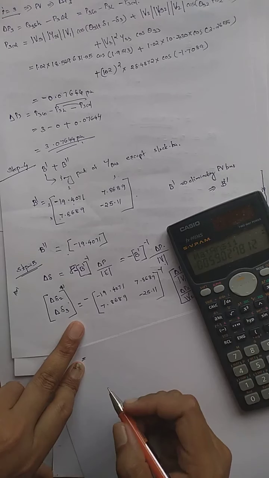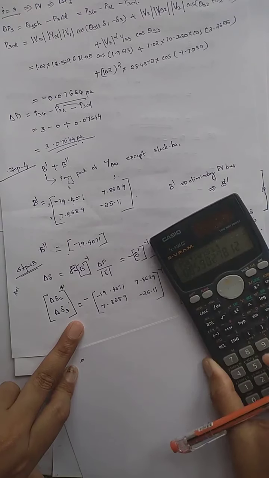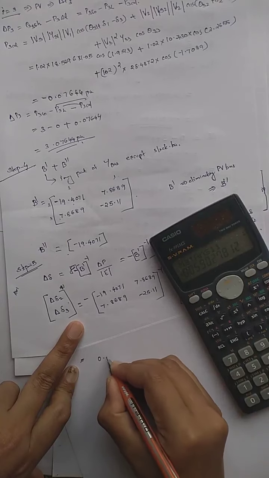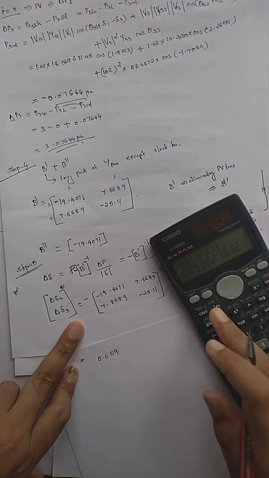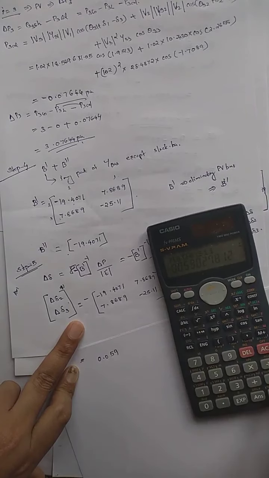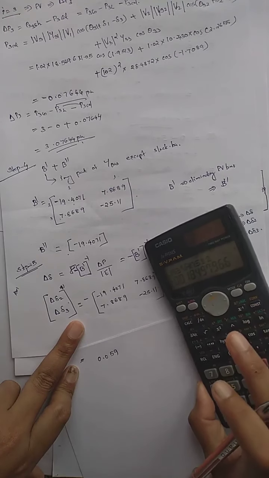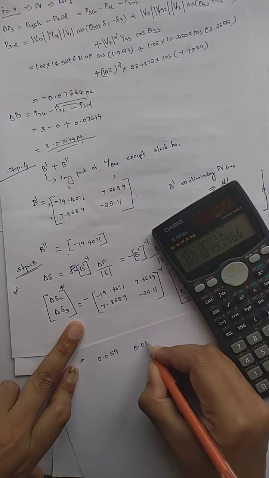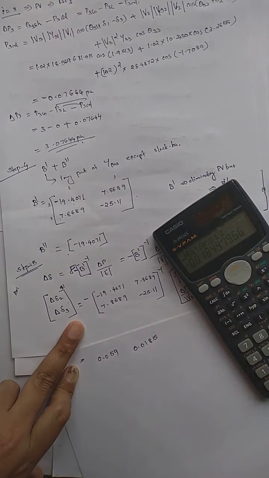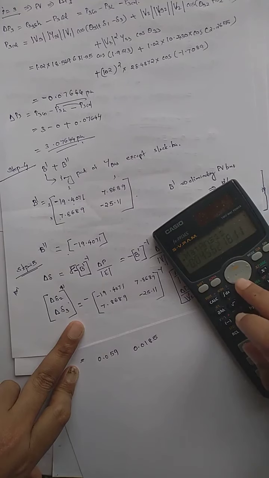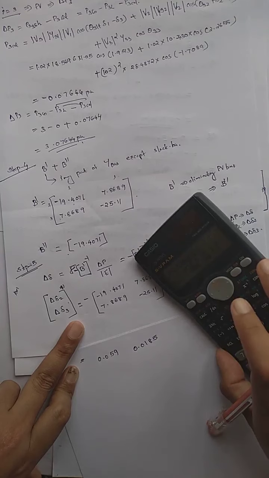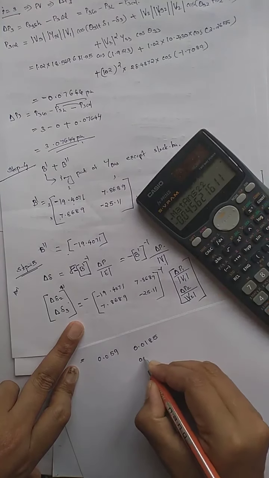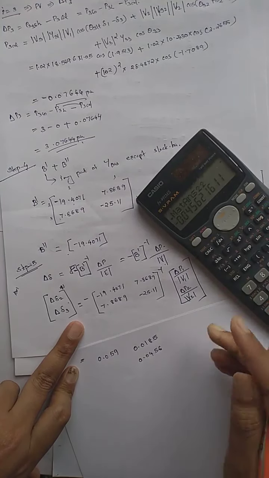Shall I take my minus inside? So that is equal to 0.059, 0.0185, 0.0185, 0.0456.